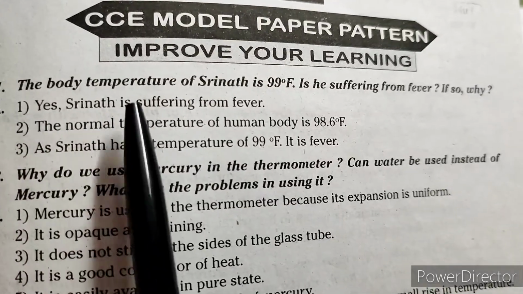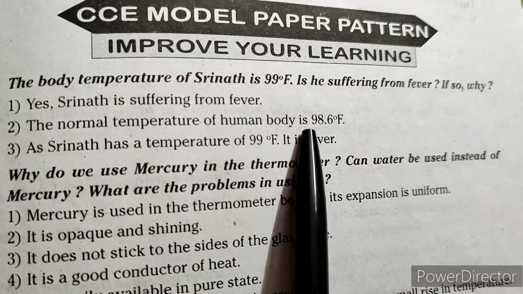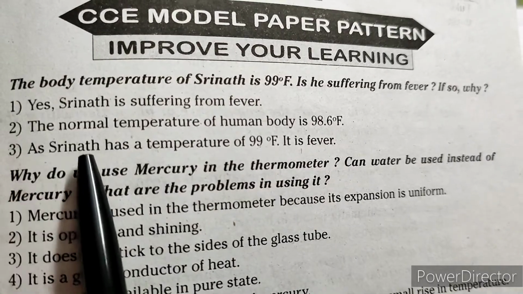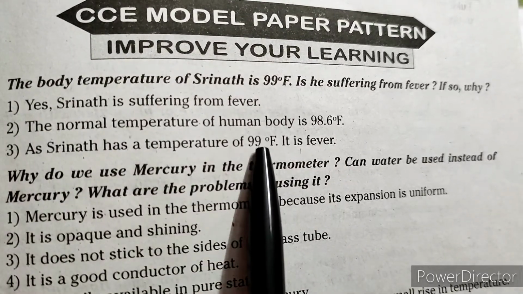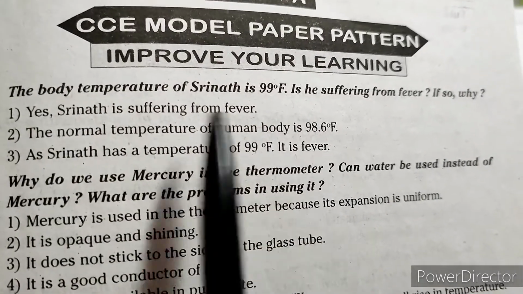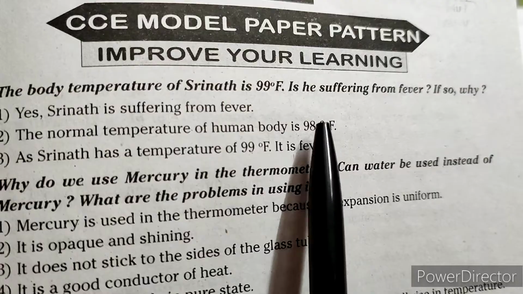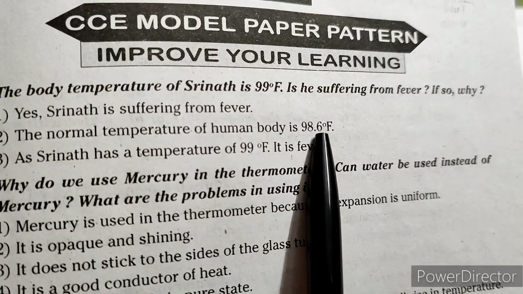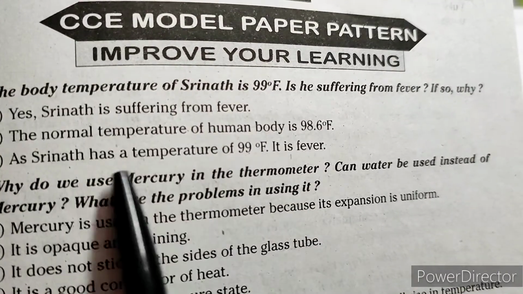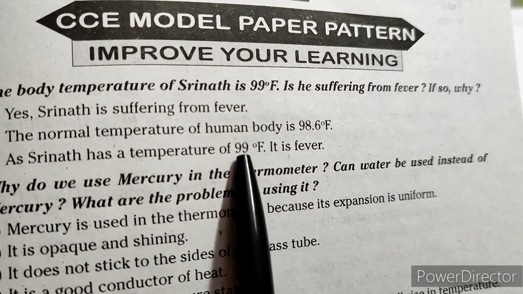Yes, Srinath is suffering from fever. The normal temperature of the human body is 98.6 degrees Fahrenheit. As Srinath has a temperature of 99 degrees Fahrenheit, it is fever. Okay, normal body temperature is 98.6 degrees Fahrenheit. If you have a temperature more than this value, then you will be having fever. So here Srinath is having more than 98.6. He is having 99 degrees Fahrenheit.